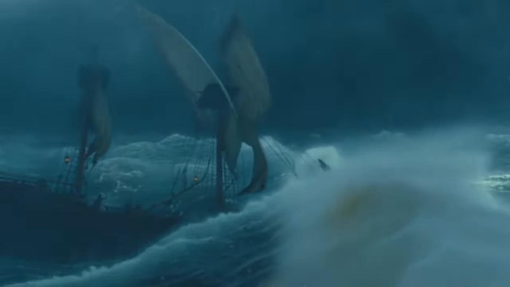And here's the output. Hold her steady! Hard to port! Break the starboard! Brace yourself! Reef those topsails!